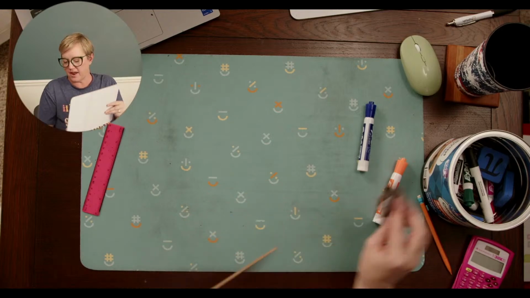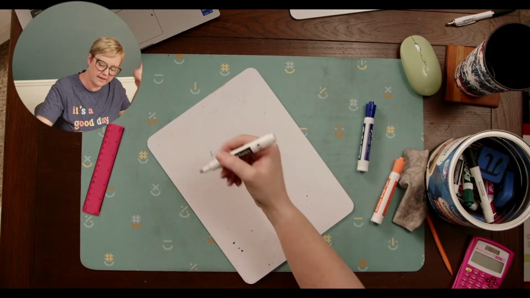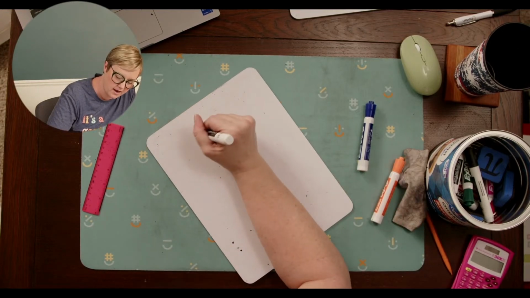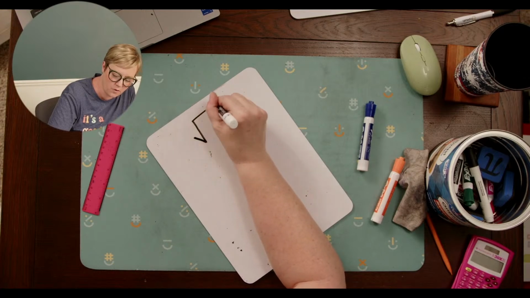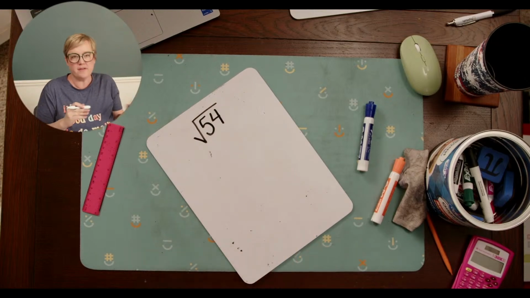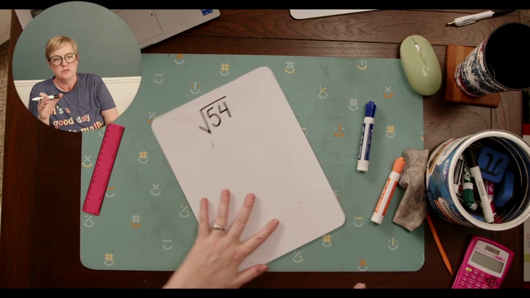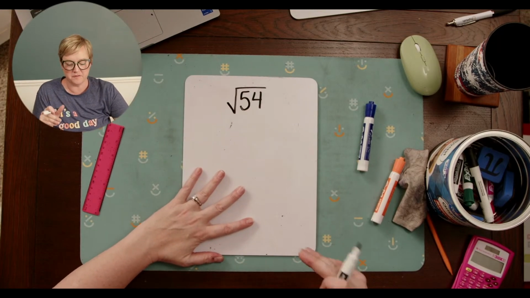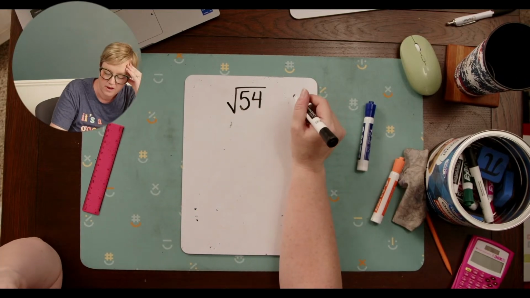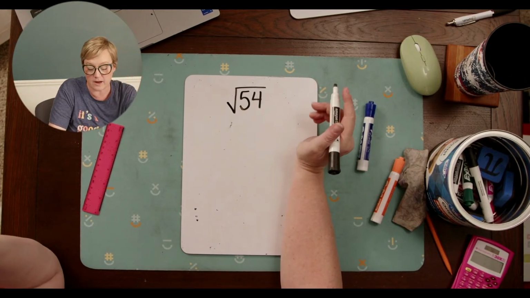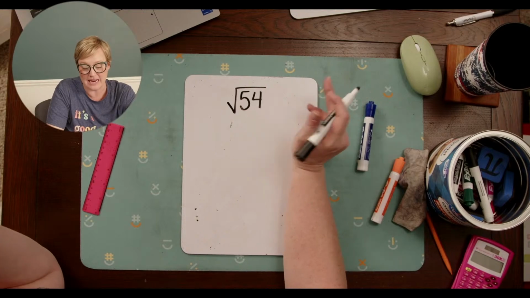So simplifying a radical, kind of like what we did with that square root of 28, right? So the square root of 54, we think about the factors of 54. The first one that comes to mind is 6 and 9, or 9 and 6.